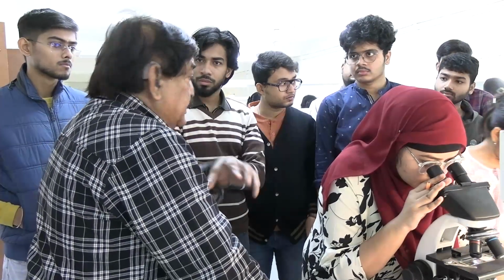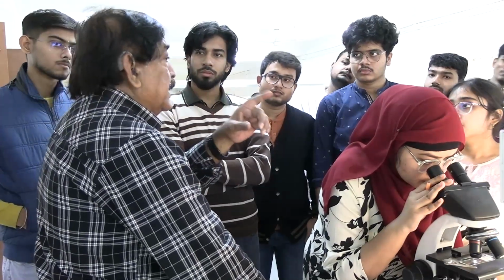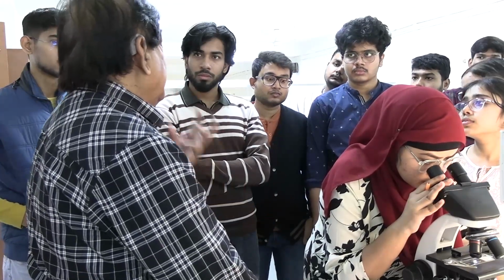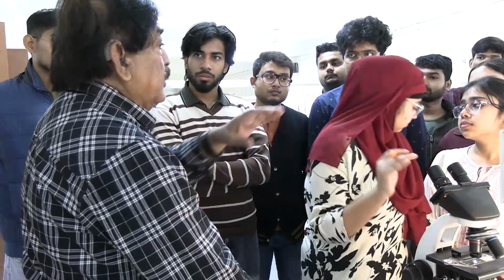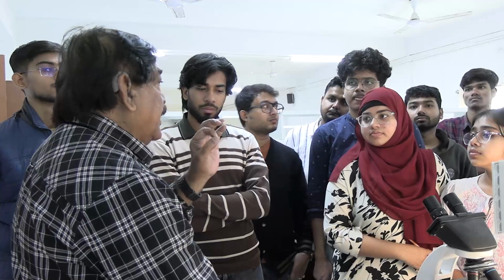If you see the topography of this slide and that slide, it is from the same block, but it is beautifully stained. The eosin component, hematoxylin component is beautifully stained. Over there, the nuclear stain is light and not so predominant, but you can identify the nucleus. But there's a difference between the three slides.